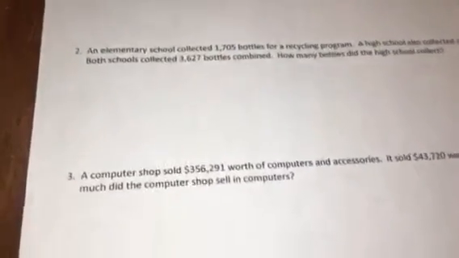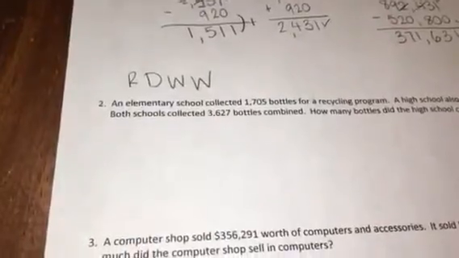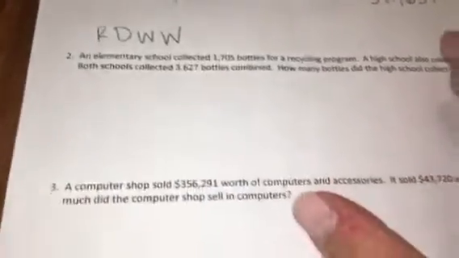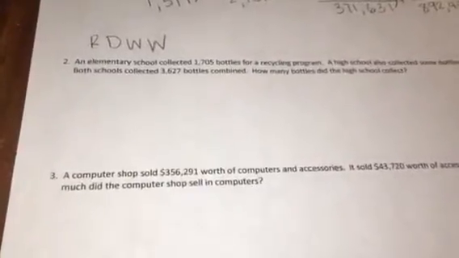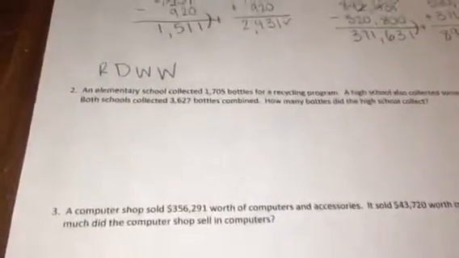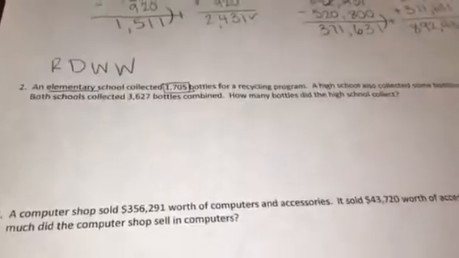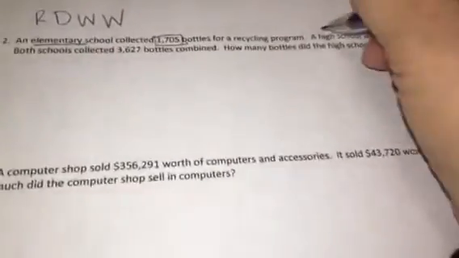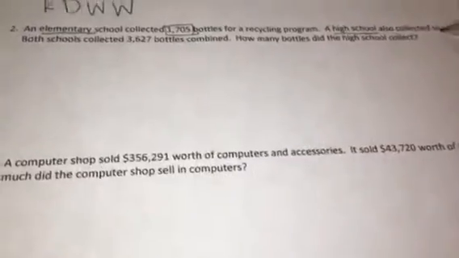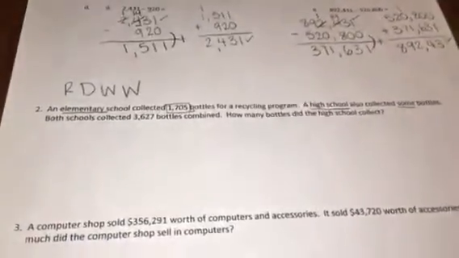Alright guys, for number 2, here's a word problem, and anytime you come to a word problem, you always want to do RDWW, which is read, draw, write your equation, and then write your statement. So it says, an elementary school collected 1,705 bottles for a recycling program. So already when I read, I see that the elementary school collected 1,705 bottles. A high school also collected some bottles. So there we have a high school and they collected some bottles, but it doesn't say how many.